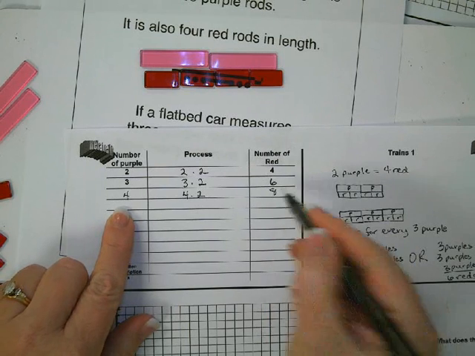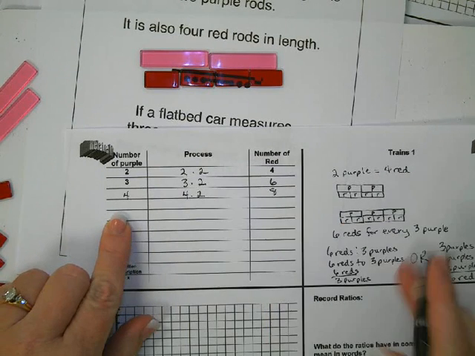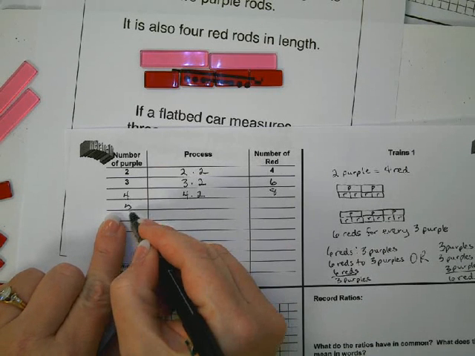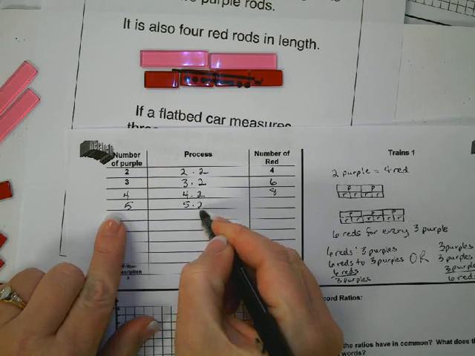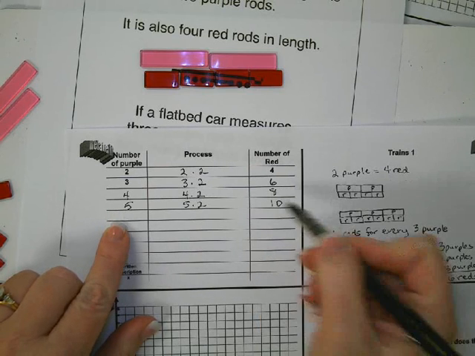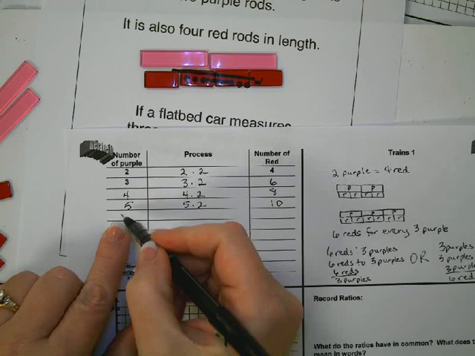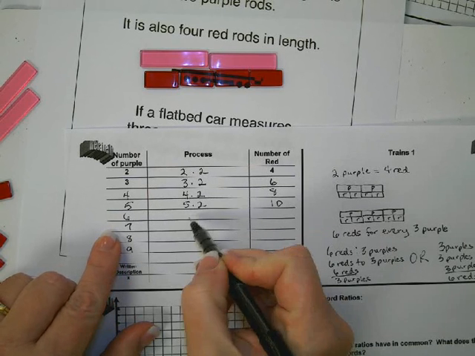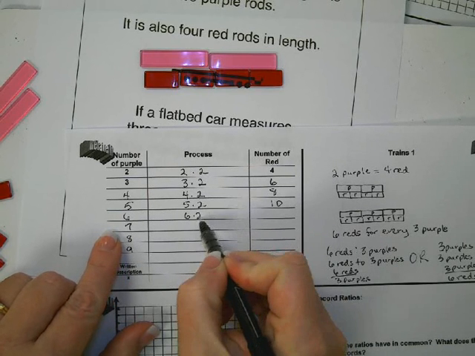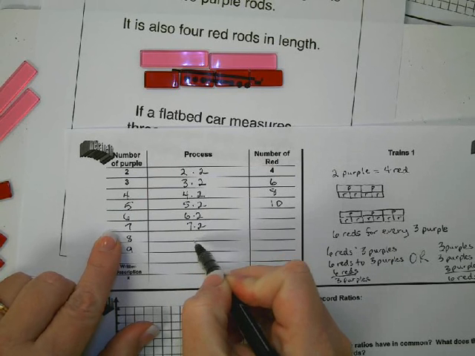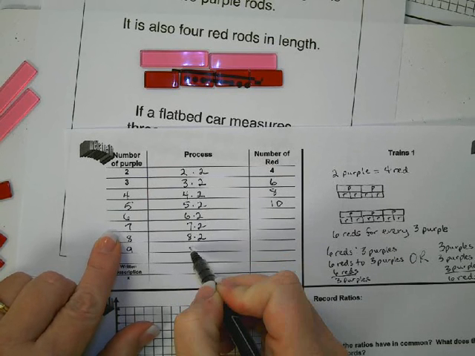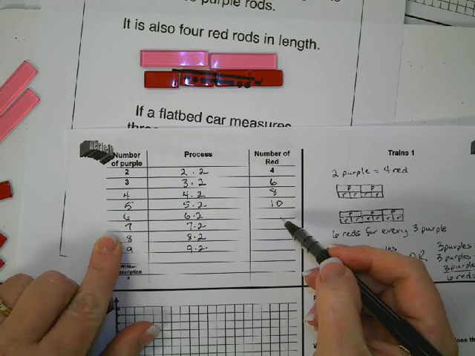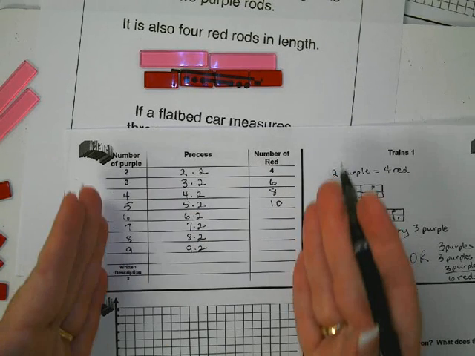So do you see, I just had one example, and then I can start making some predictions about what if I had 5 purples, or what if I had 6, or 7, or 8, or 9. I am seeing that the relationship seems to be that I'm just multiplying by 2 with my purples to get my reds. So we're trying to discover this relationship now between the reds and the purples.